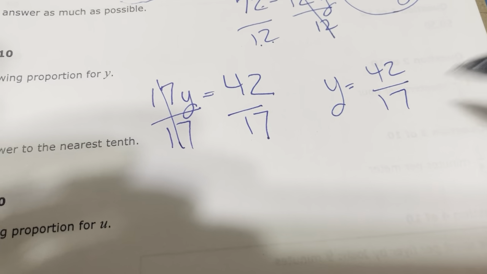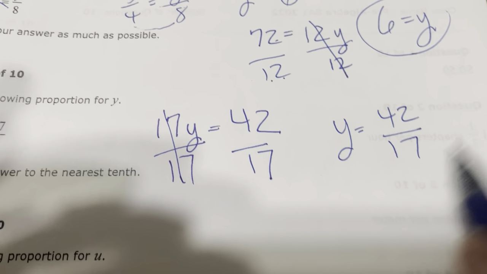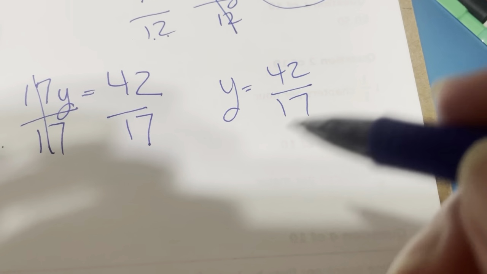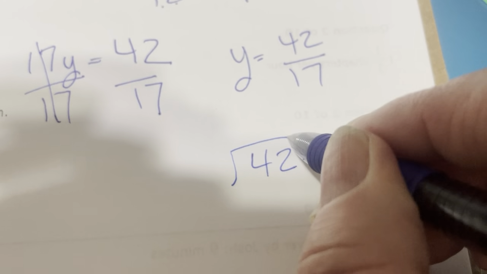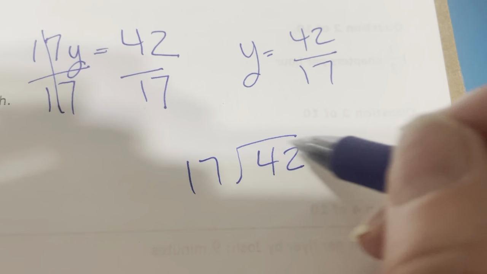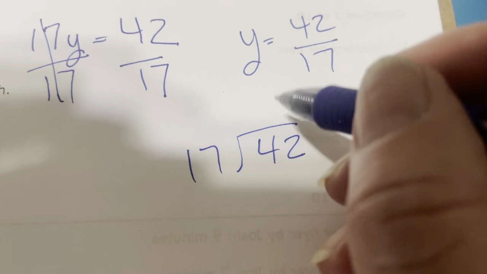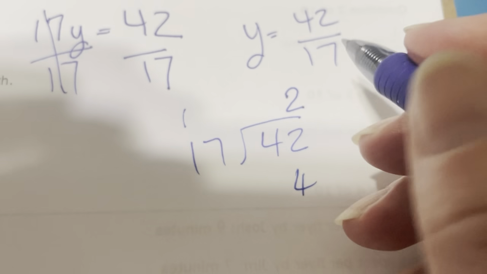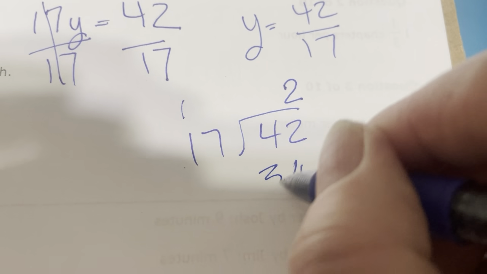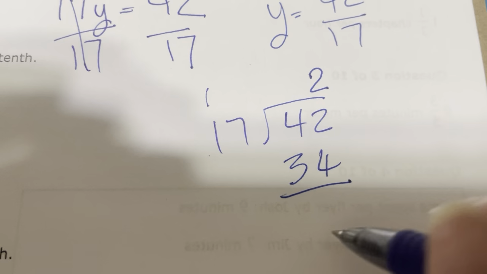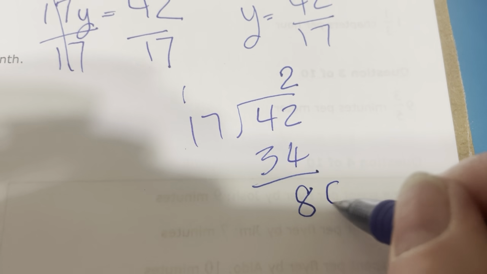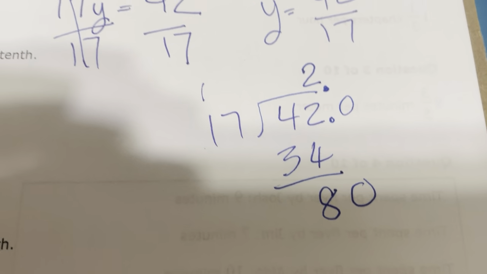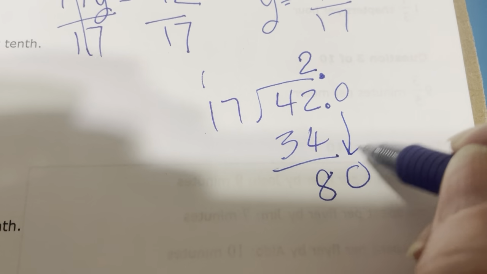42 over 17. Now, we are to leave our answer to the nearest tenth, which means we're going to have to do division. 42 divided by 17. 17 goes into 42 twice. 2 times 7 is 14. 2 times 1 plus 1 more is 3. So 34 from 42 is 8. Bring down a 0, because remember, that's going to be a decimal there and a decimal there. You just add zeros.